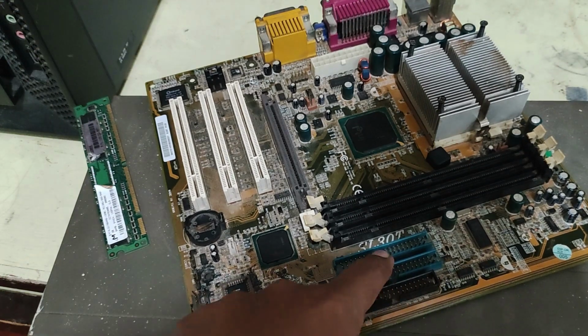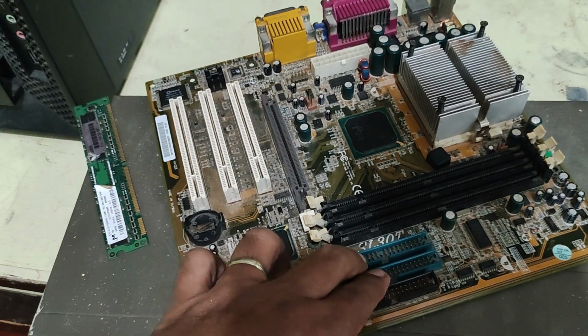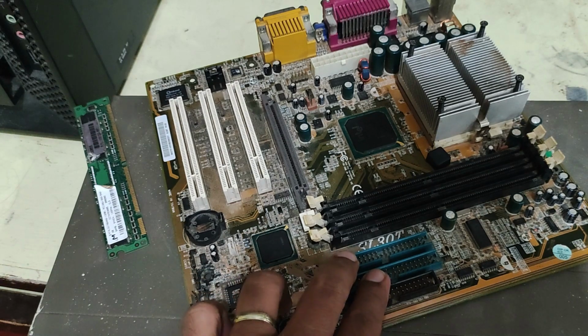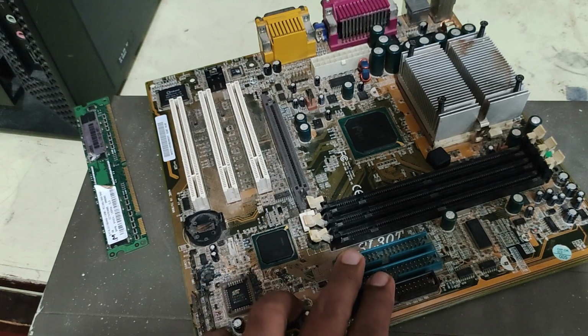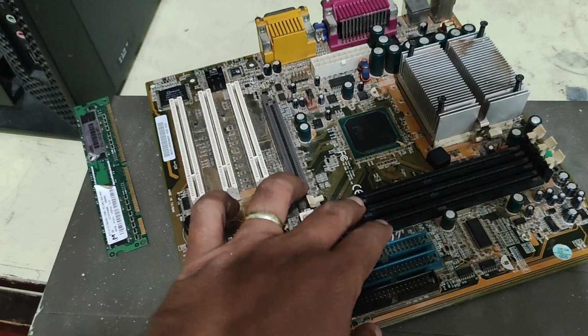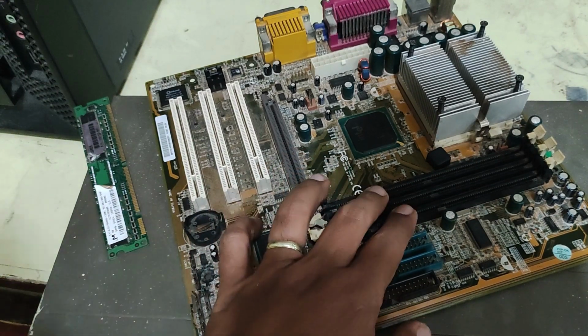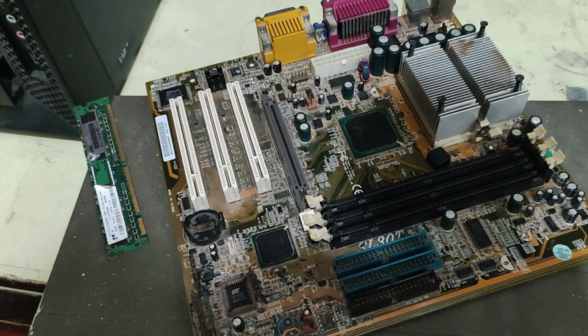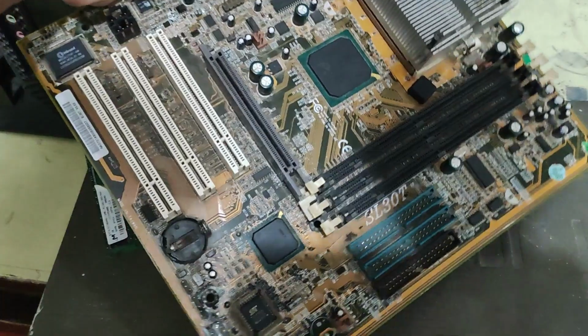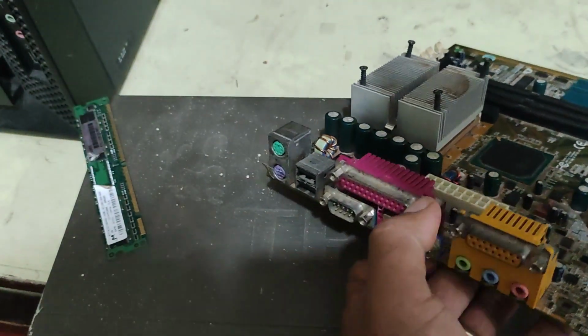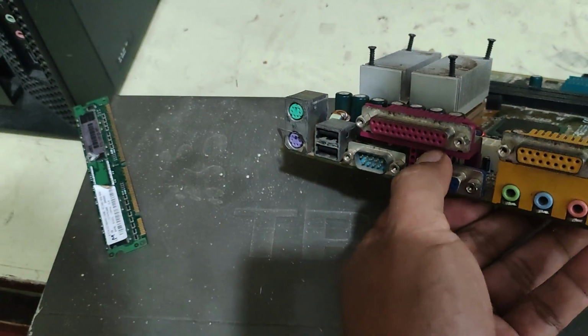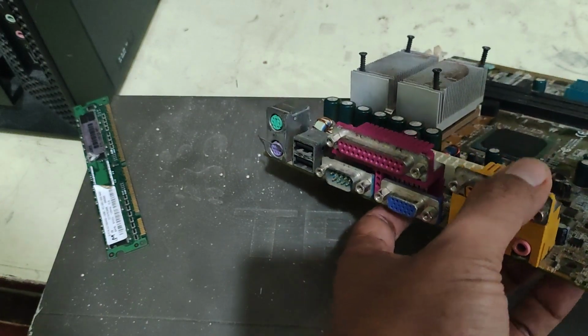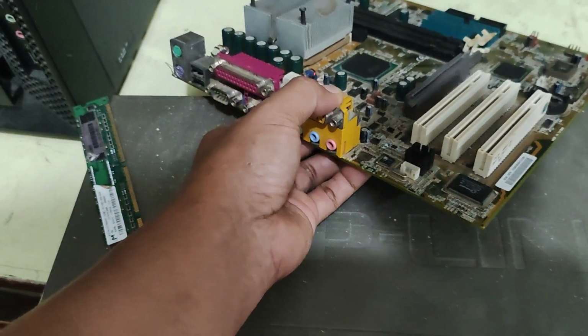Then we have the IDE connectors, 40 pins for CD-ROM and hard disk. Then the DIMM slot or the memory slots. So ito yung mga parts ng ating motherboard. Then we have the IO connectors. Pinag-aralan natin ito. Ayan lang po.